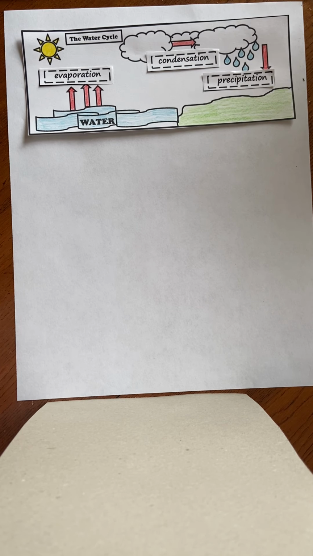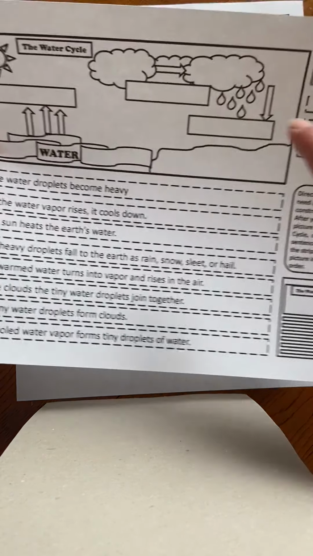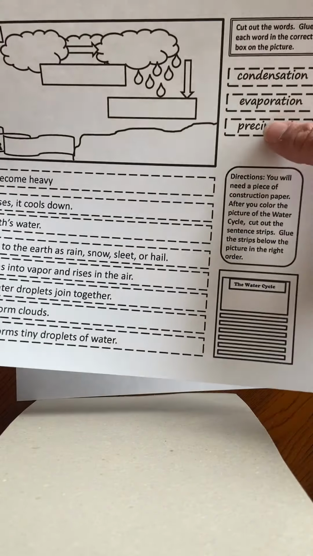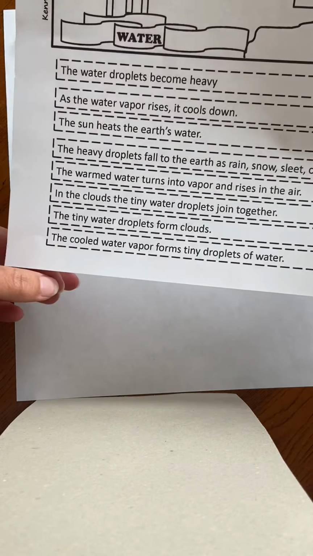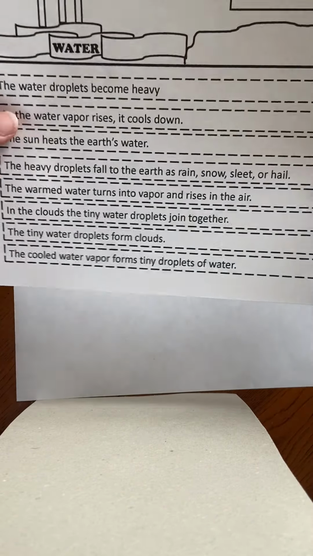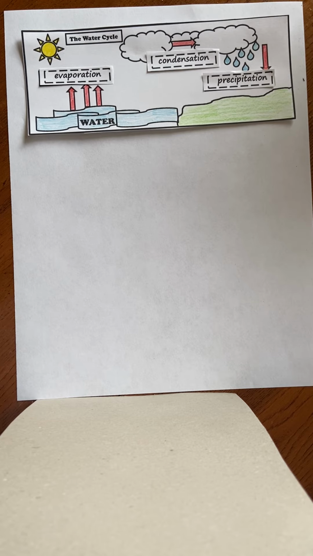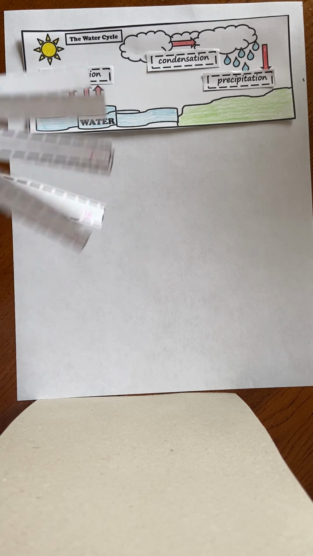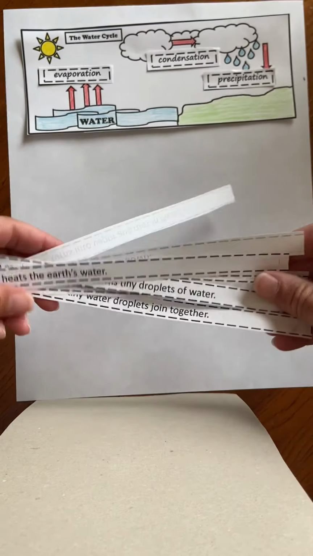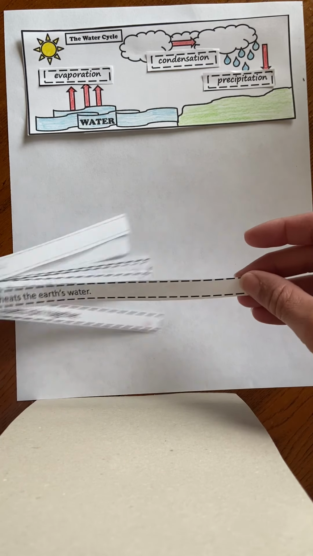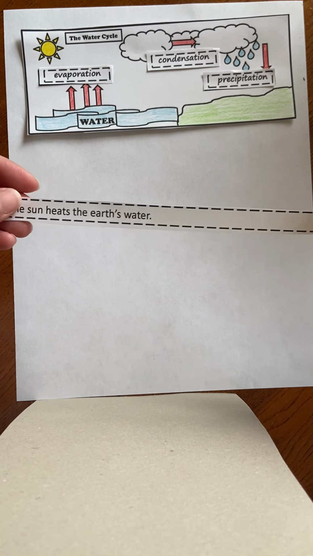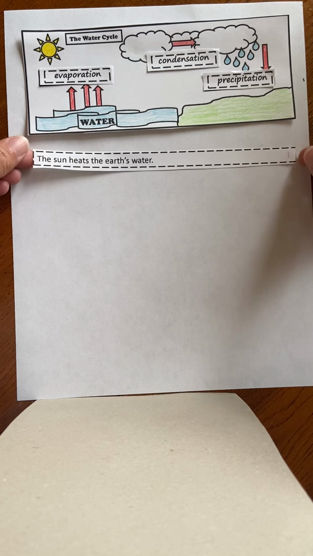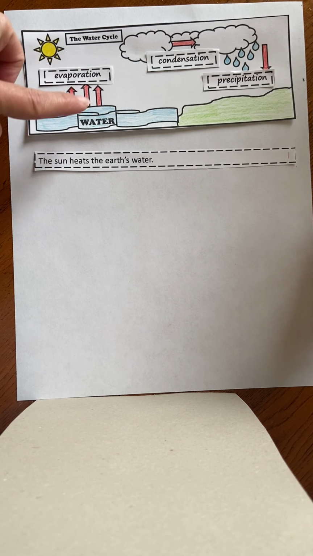When you grab your worksheet, we just filled all these in, we cut these out. The next thing you're going to do is cut these sentences out. And we need to decide what order they go in to follow the water cycle. So I have already cut some of them out. So we have: the sun heats the earth's water. So that's what's happening right here.